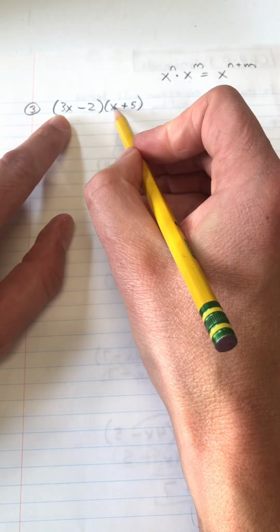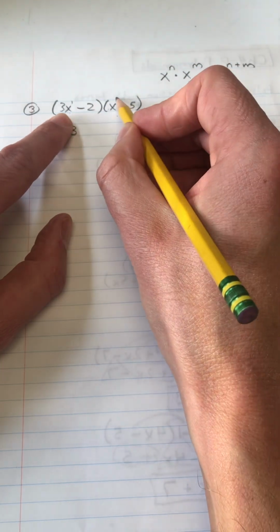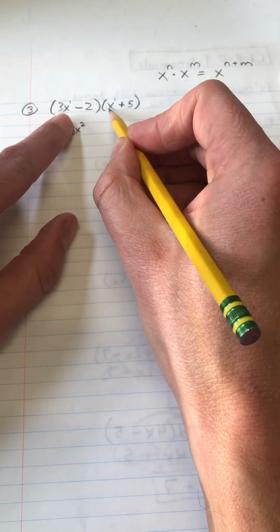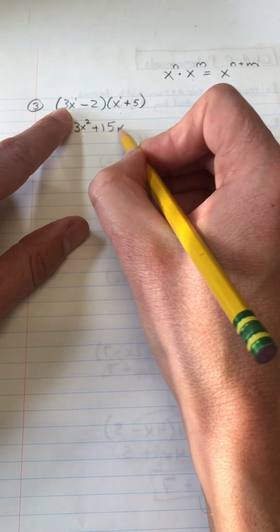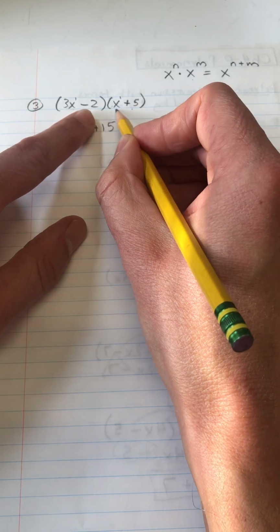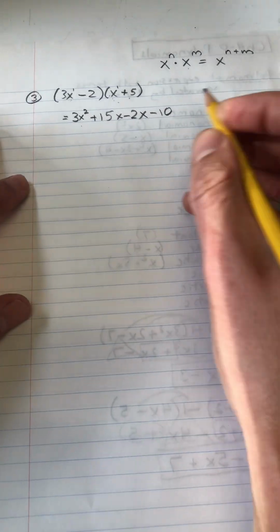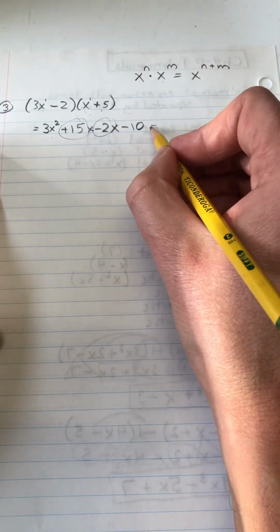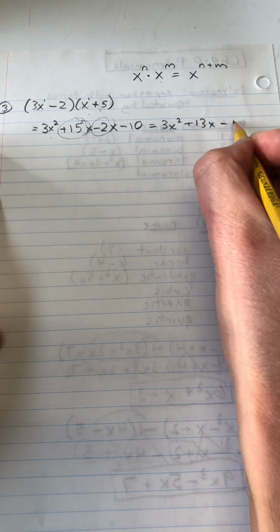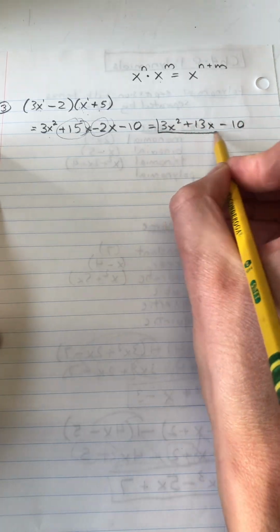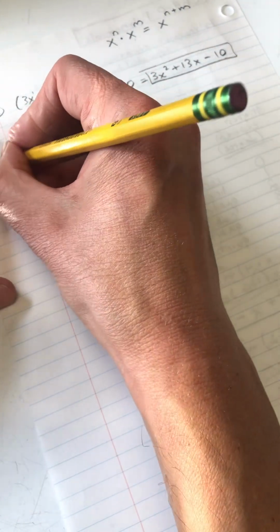So 3x times x, well 3 times 1 is 3, and then x to the 1 times x to the 1, those add to x squared. That's the first term. Outers, that's a little easier, 15x. Inners, negative 2x. Last, negative 10. And then we combine our like terms here, and we have 3x squared plus 13x minus 10. Okay, these can get a little more complicated. I want to make sure you're comfortable with that.